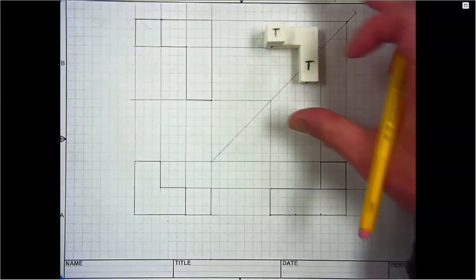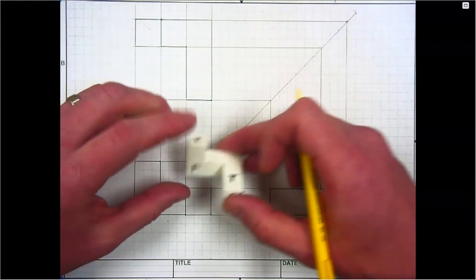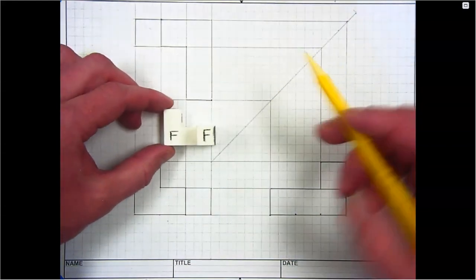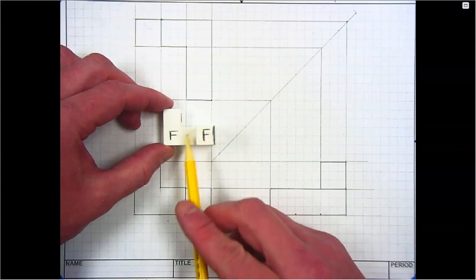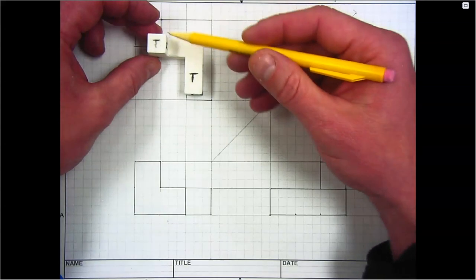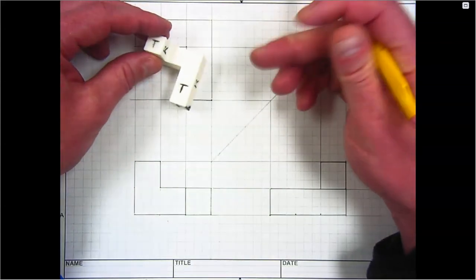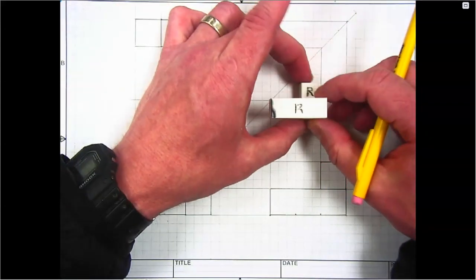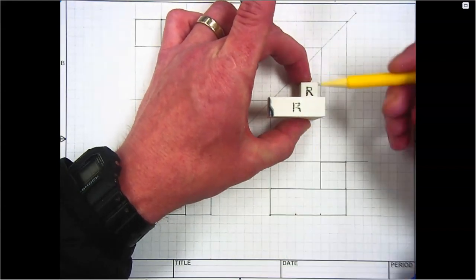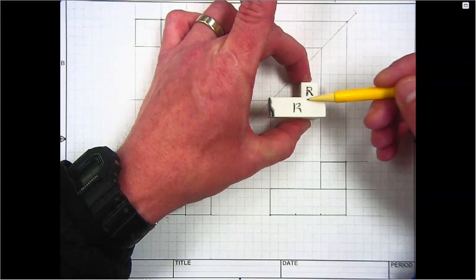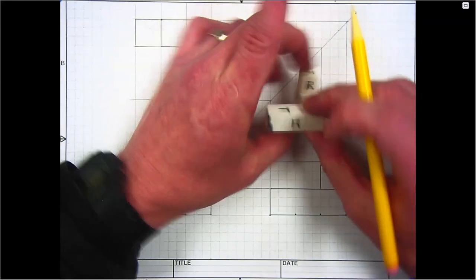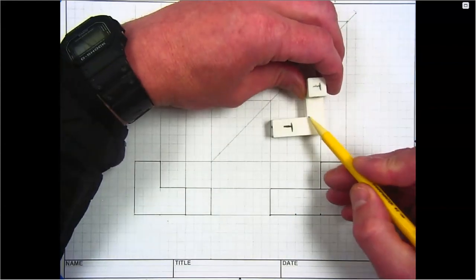The last thing that we need to include in this multi-view drawing is any hidden lines. And so if I look at my part's front view, I can see that all of the surfaces are visible. If I flip it to the top view, all of the surfaces are visible, so there's no hidden lines. If I flip to the right side view, I can see that there's space underneath this. And so right here, there should be a hidden line that represents the back corner of this feature.